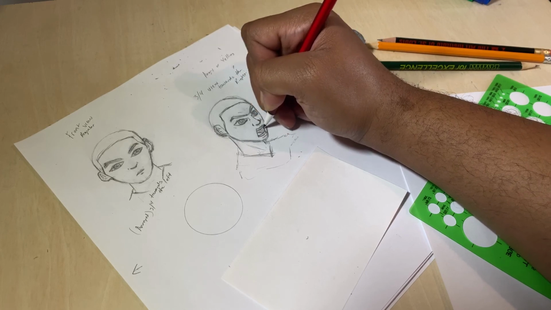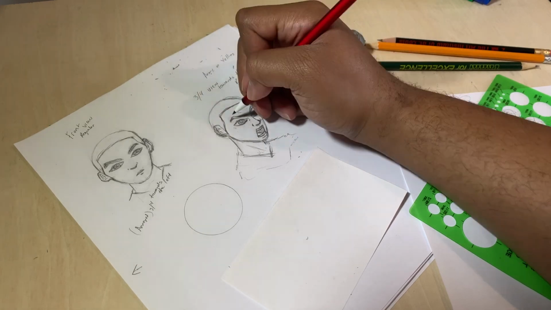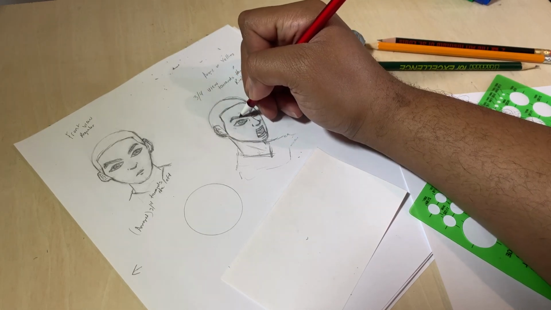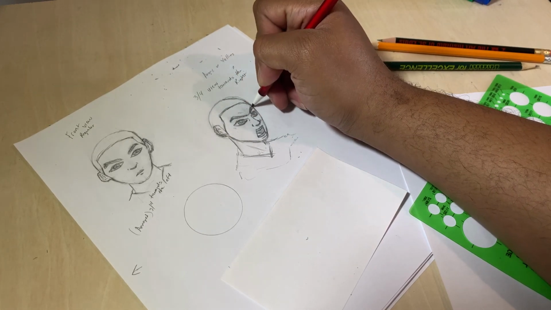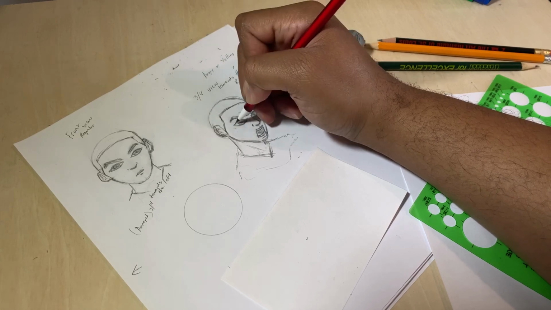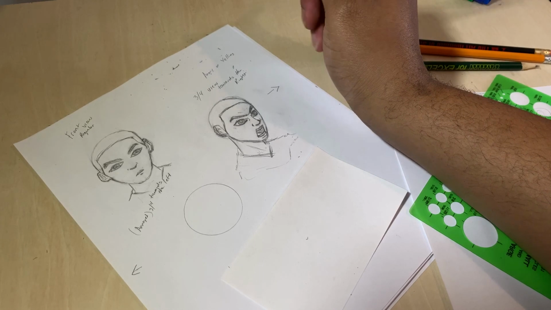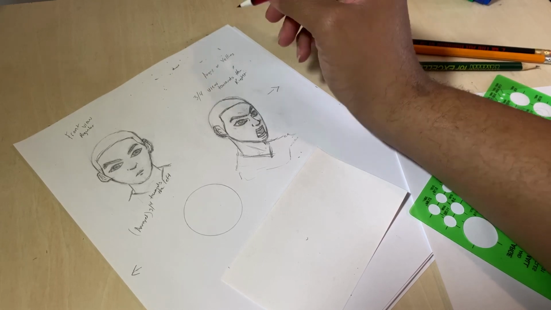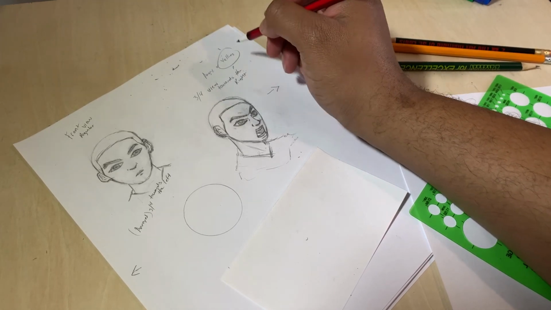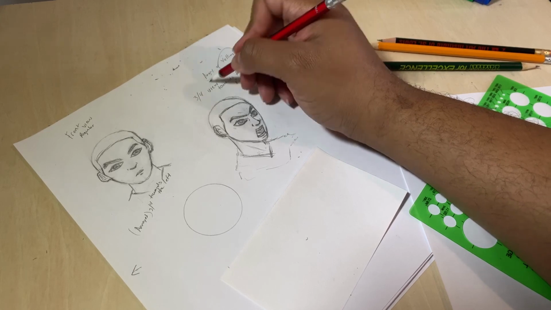And color that in for the mouth part. Get some of that in there for the eyebrows. And there we go. Second expression. We'll just say yelling. It's still angry yelling.